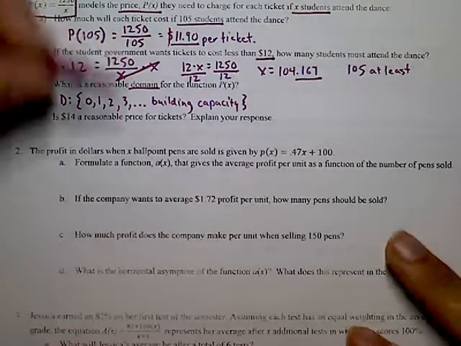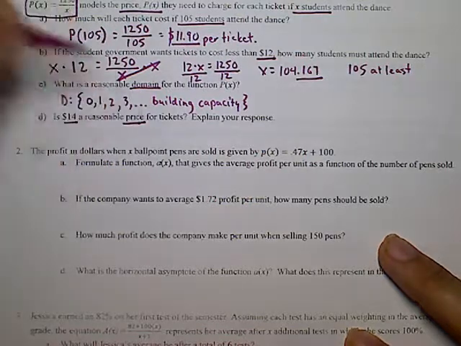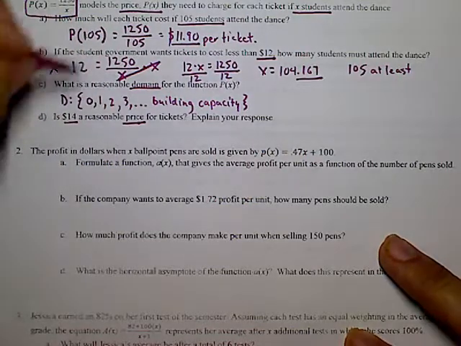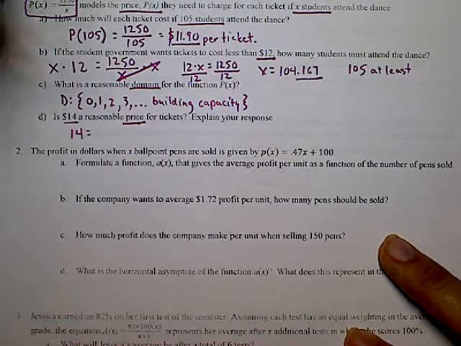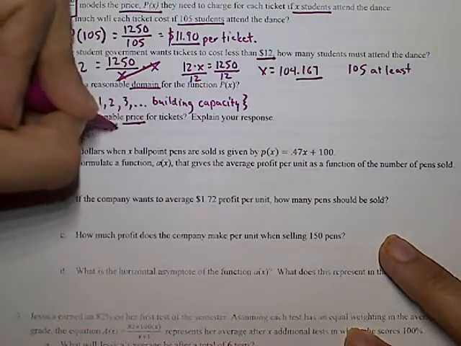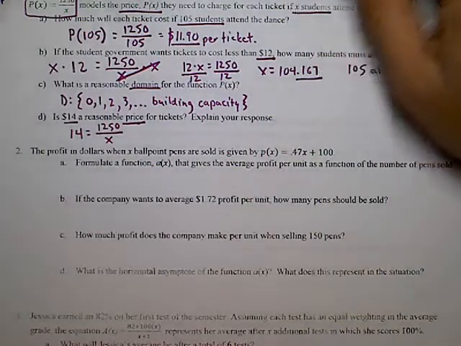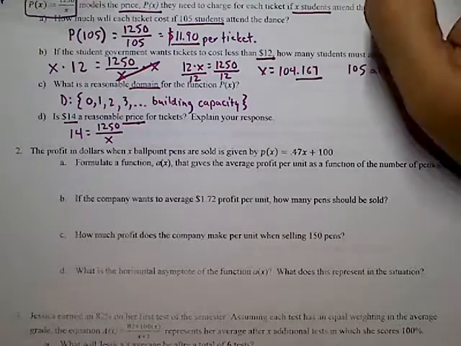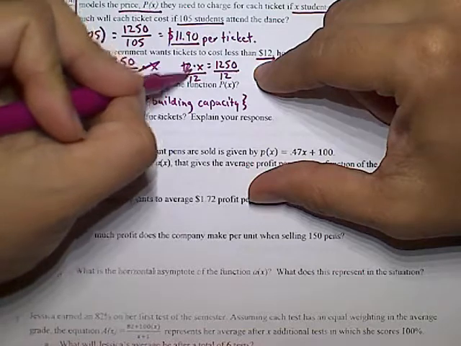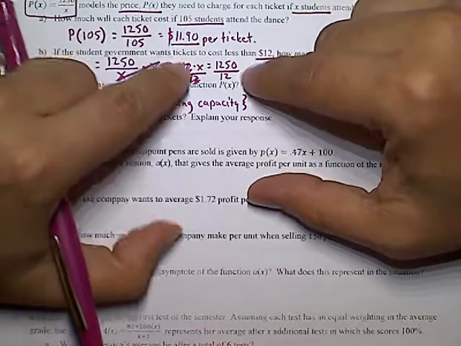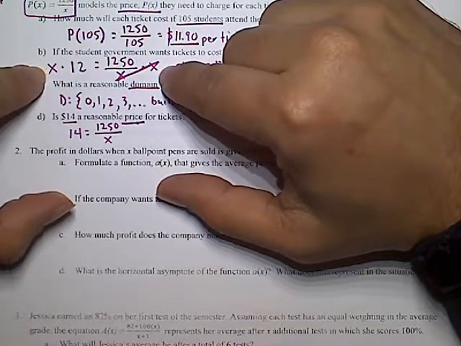Now they're asking me, is $14 a reasonable price for tickets? So once again, it's a price. So we're going to do exactly what we had done before. And instead of P, we're going to write 14. So we will solve. 14 is equal to 1250 over X. But here's the thing. A little way to get this done a little bit faster is rather than have to go through all these steps, what you can notice is that since these cancel out over here at the top, look at this equation and look at our original equation.